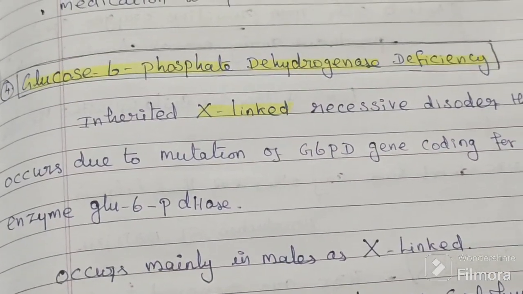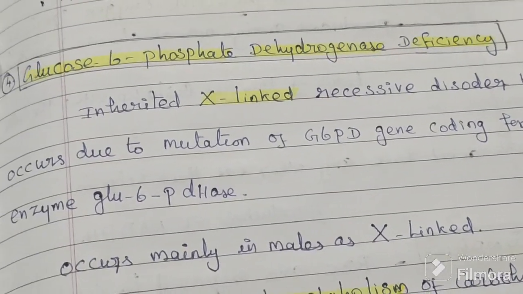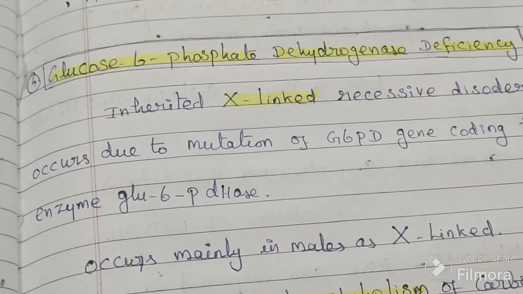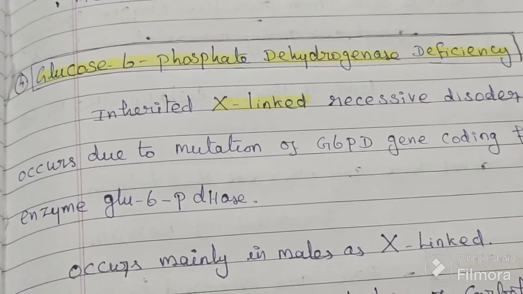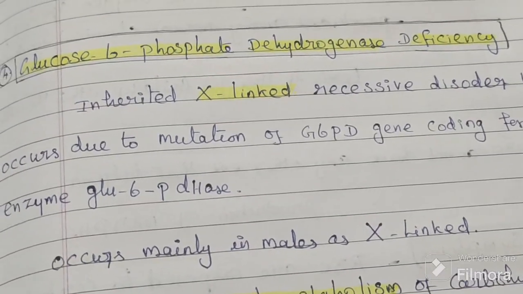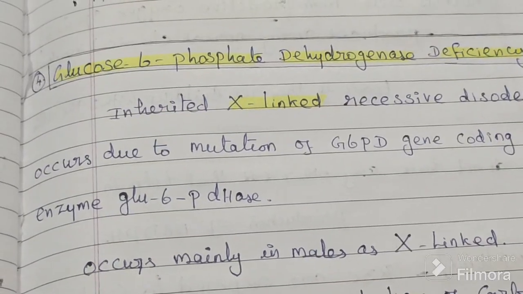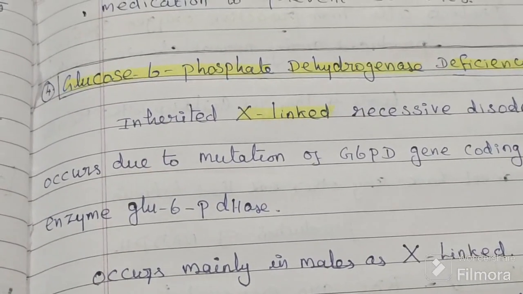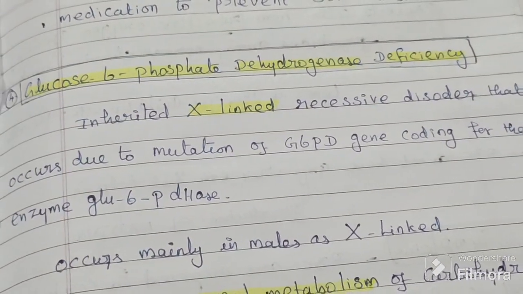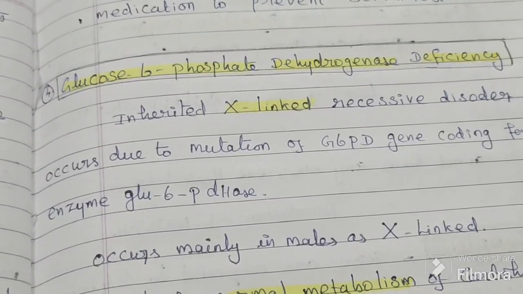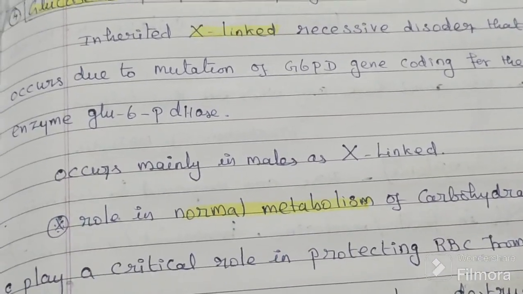Fourth condition, glucose 6-phosphate dehydrogenase deficiency. Glucose 6-phosphate dehydrogenase deficiency is an inherited X-linked recessive disorder that occurs due to mutation of the glucose 6-phosphate dehydrogenase gene, coding for the enzyme glucose 6-phosphate dehydrogenase. It occurs mainly in males as it is X-linked.